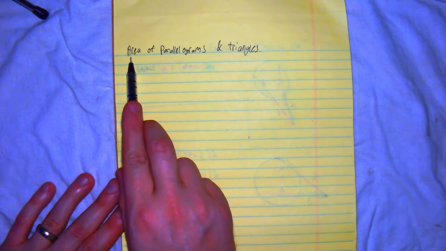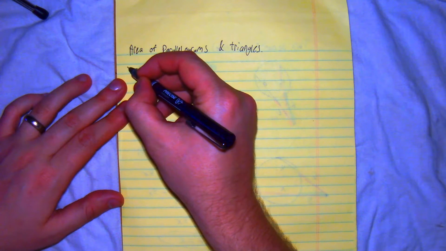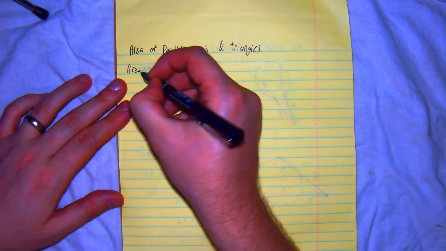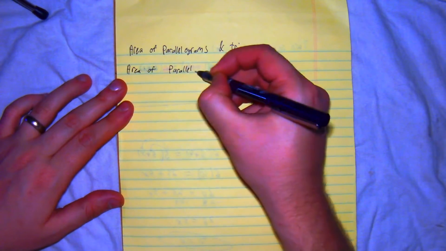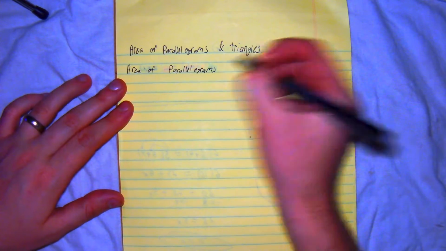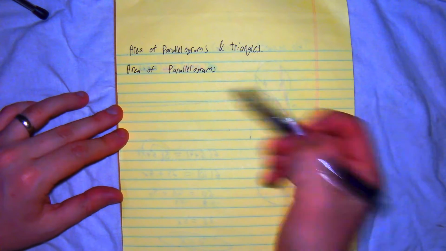Alright, we're going to be finding the area of parallelograms and triangles. And before we even start doing that, we're just going to front load the formulas that we're going to be using for this section. So the following we're going to be using, the area of parallelograms. Who would have thought? So the area of parallelograms.